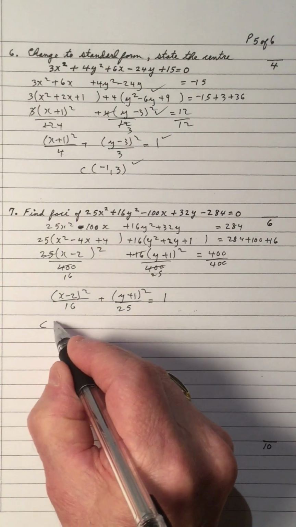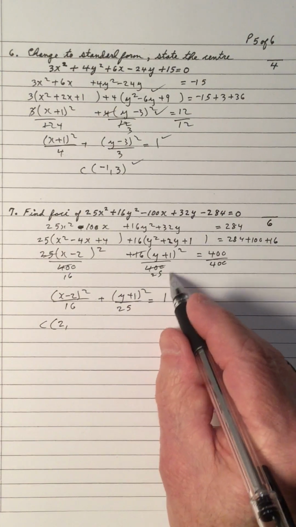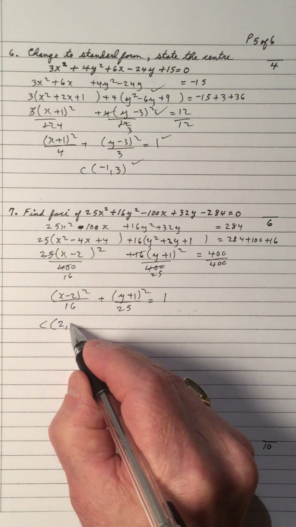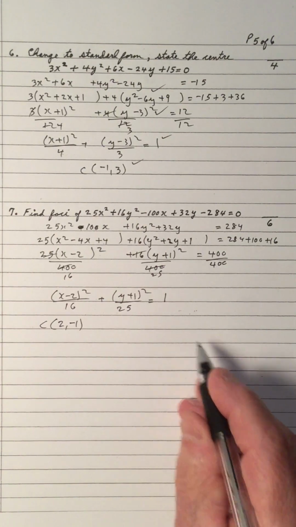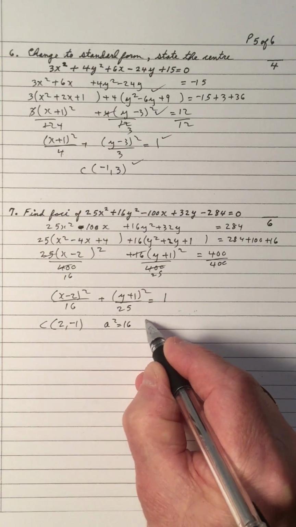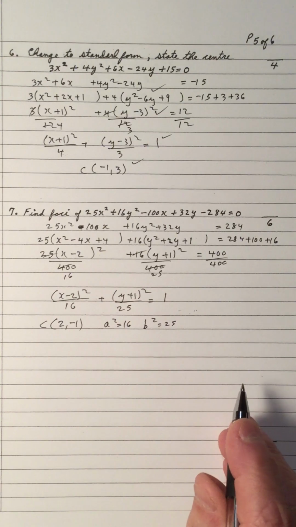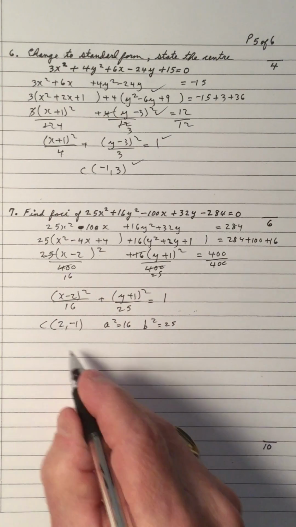From the standard form, we're able to pick up the center. So the center is the opposite of negative 2, which is 2, and the opposite of plus 1, which is a minus 1. So that's the center. This is a squared, so a squared is 16, and this is b squared, which is 25. So to get the foci, we need the c.